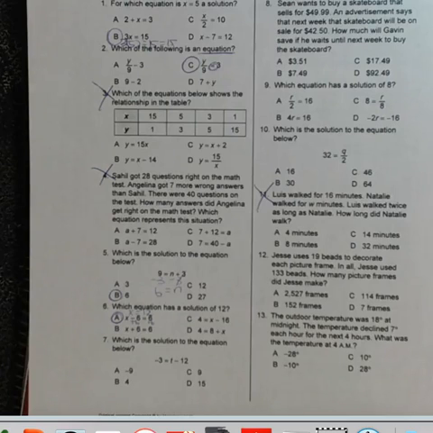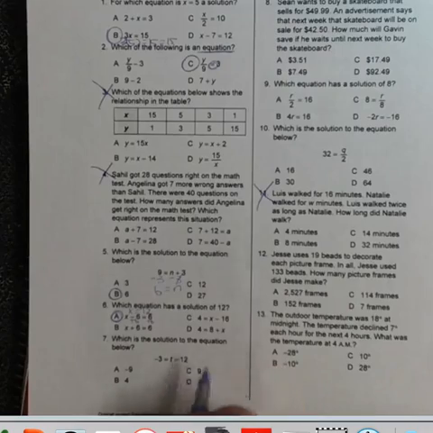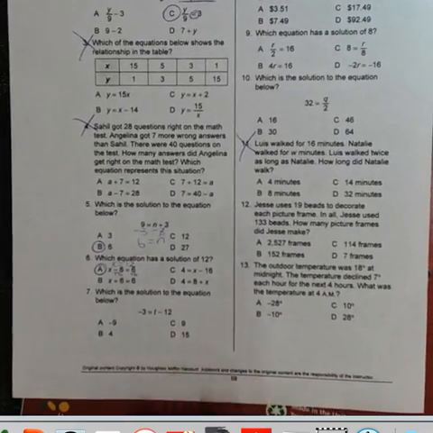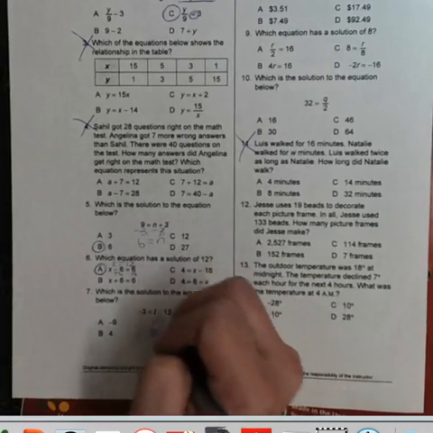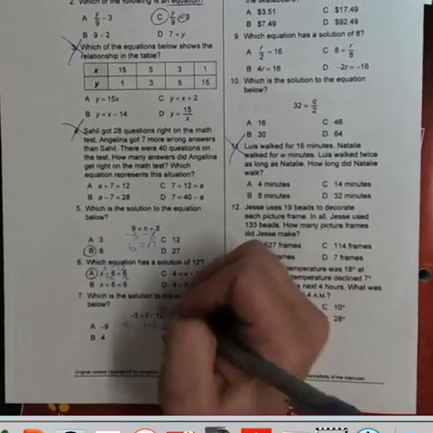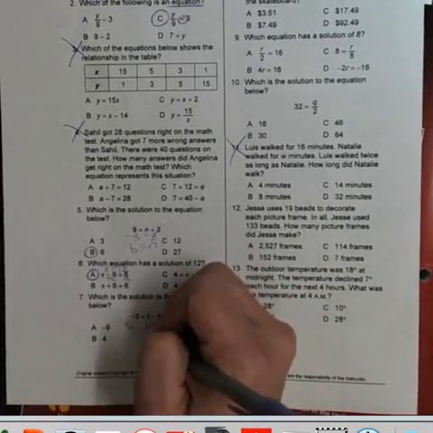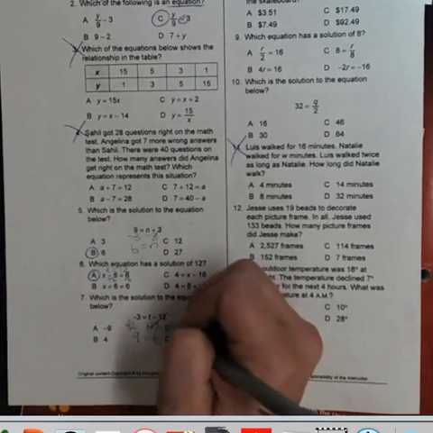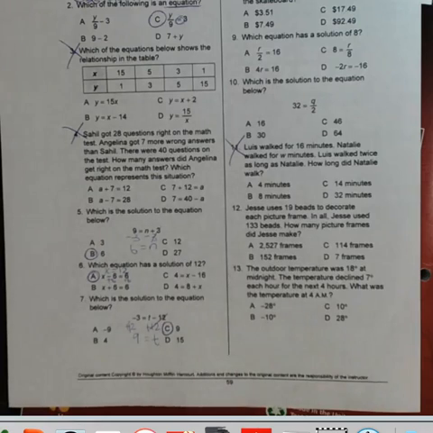Number 7. Which is the solution to the equation below? Negative 3 is equal to t minus 12. Okay, well we have minus 12. Remember, our goal is to get the variable by itself. So we need to add 12 to both sides. So we would have t on the right. What is negative 3 plus 12? Positive 9. You should get C as your answer.